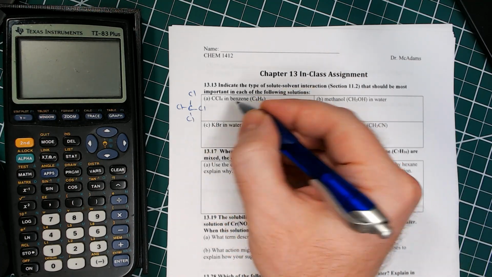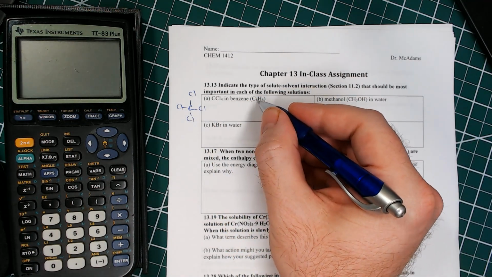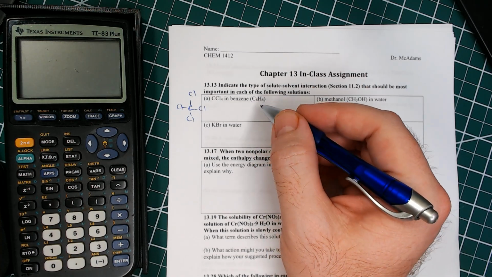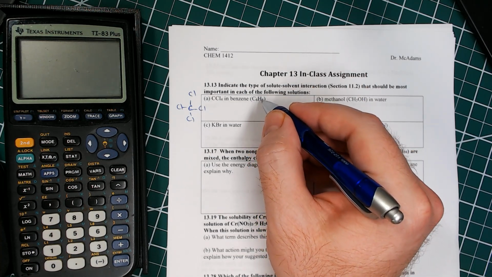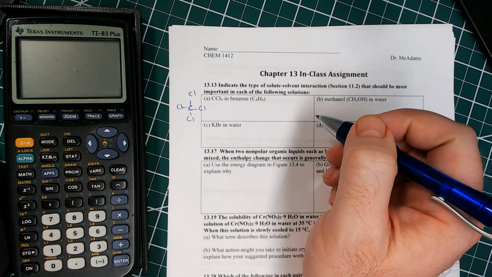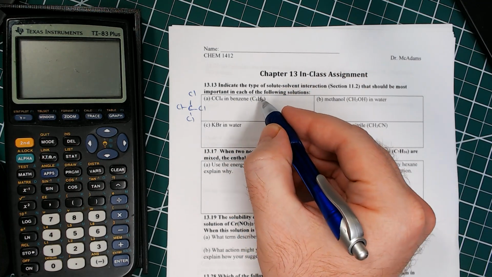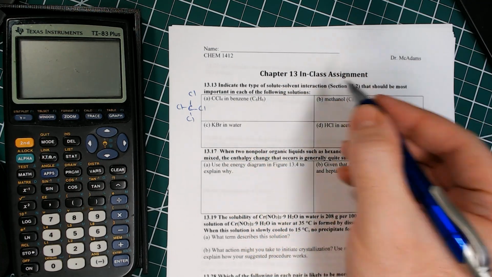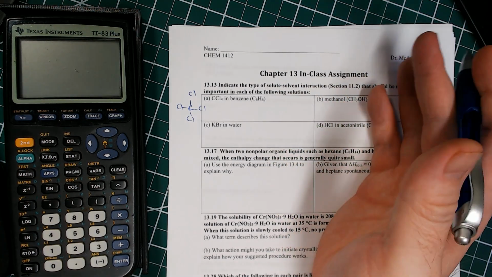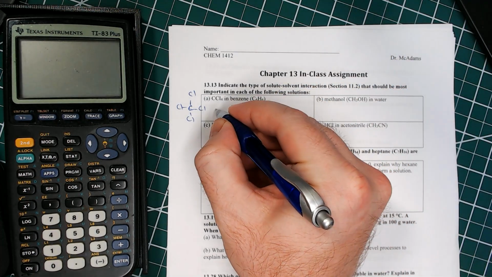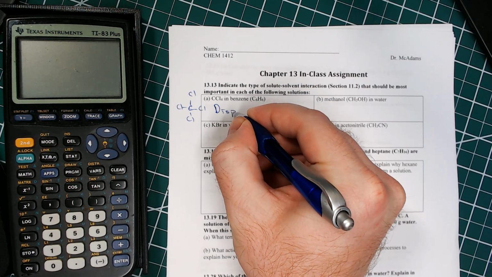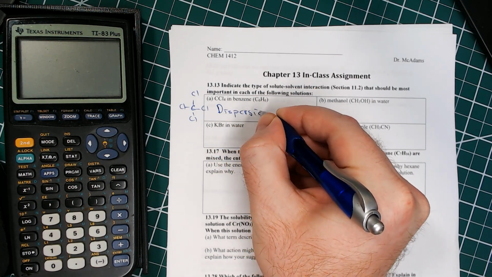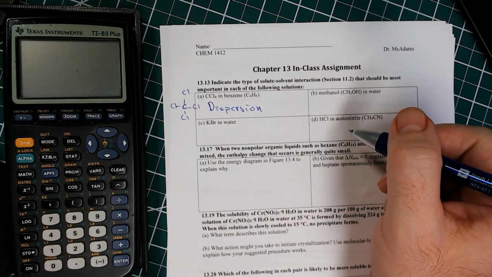Benzene's only got carbon-carbon and carbon-hydrogen bonds, and usually things with just those two elements are nonpolar. So that's also nonpolar. So nonpolar, it's got to be dispersion forces.